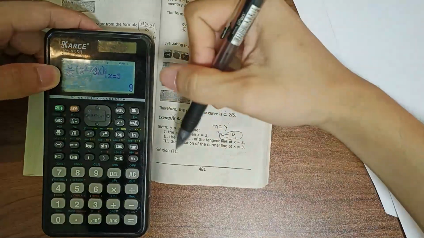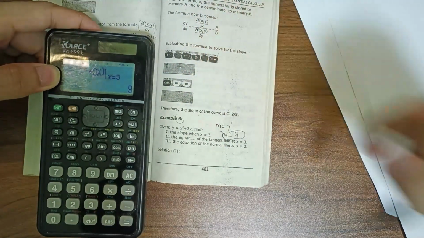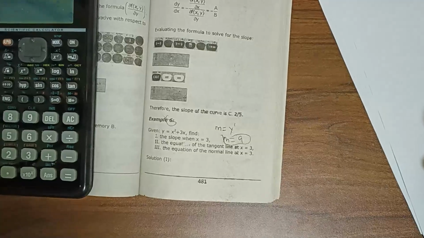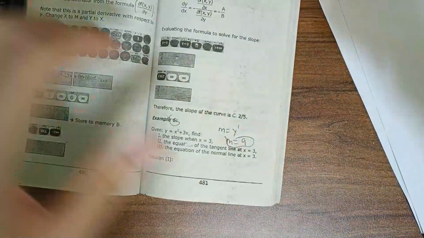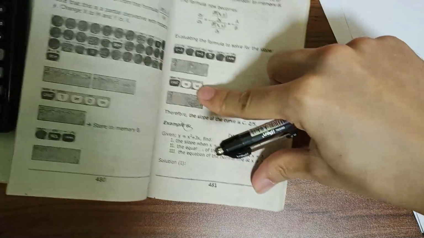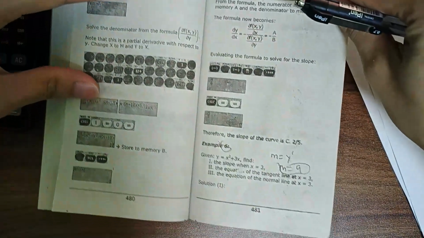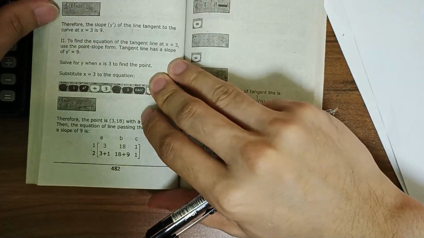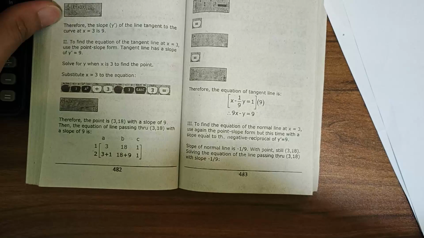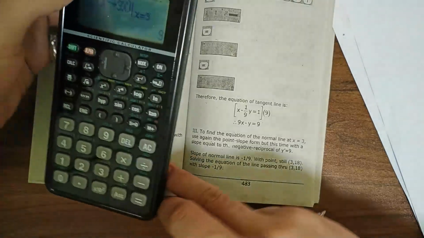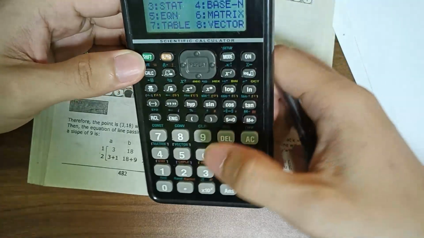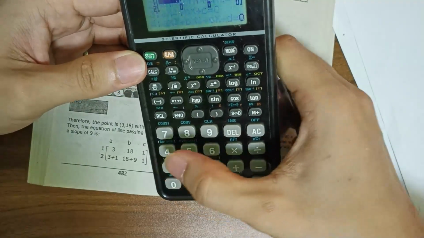Next problem. The equation of the tangent line at x equal 3. So when we say the equation of the tangent line at x equal 3, what we're going to do is go to mode 5 1.